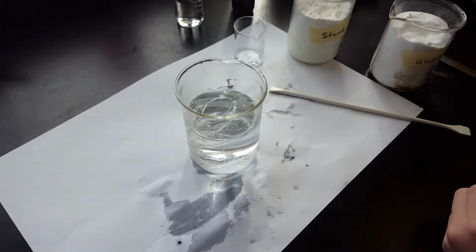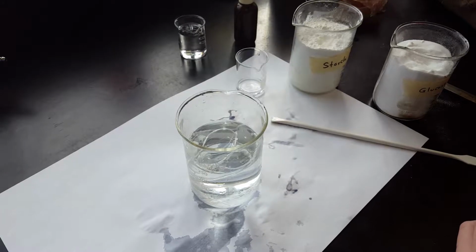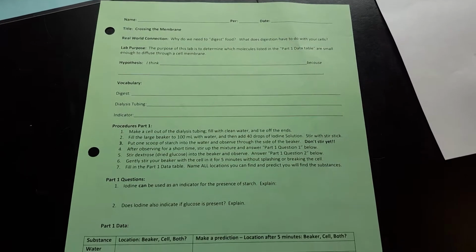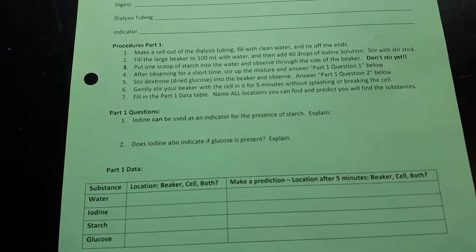We're watching a video on the crossing the membrane lab. Watching this video should allow you to finish your crossing the membrane lab if you were absent. By watching this video, you should be able to complete the questions, the day one data table, and then everything on the back of this worksheet.